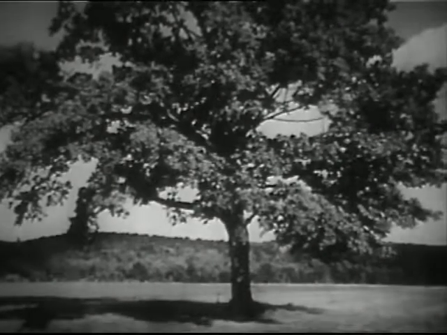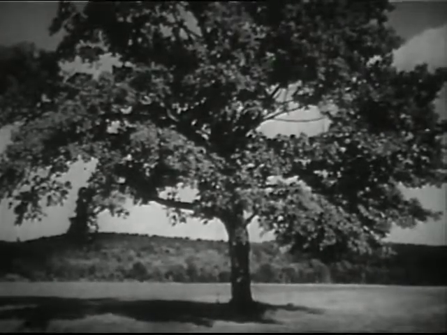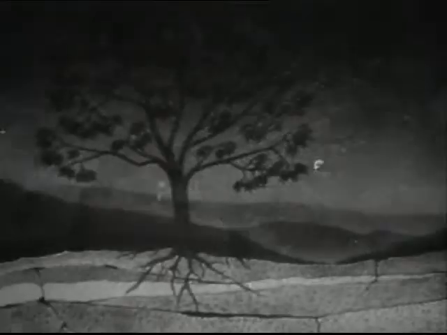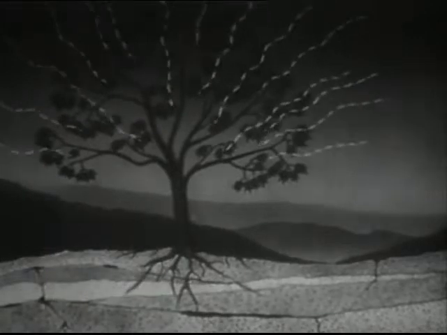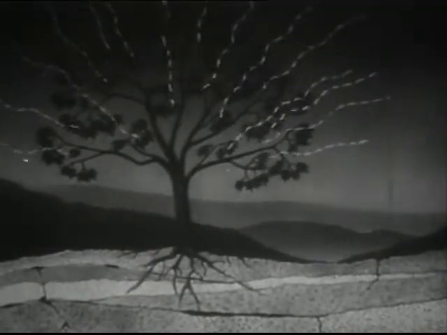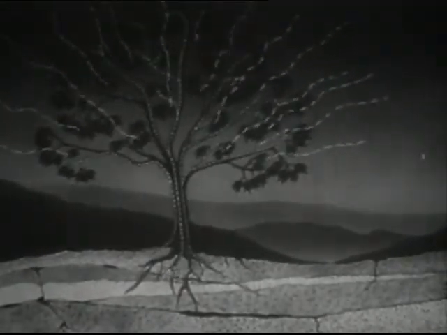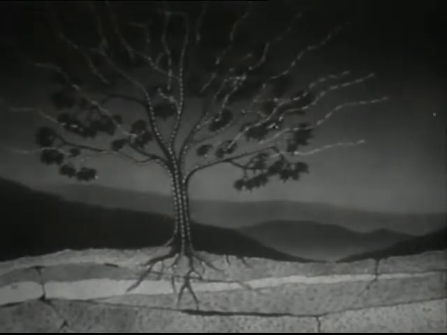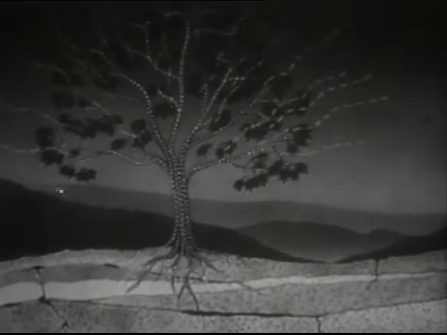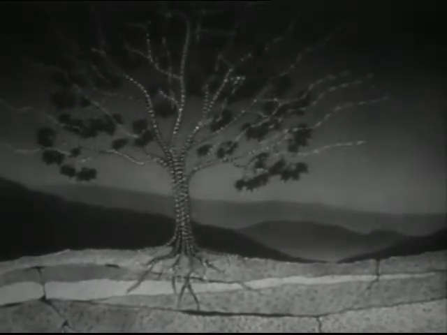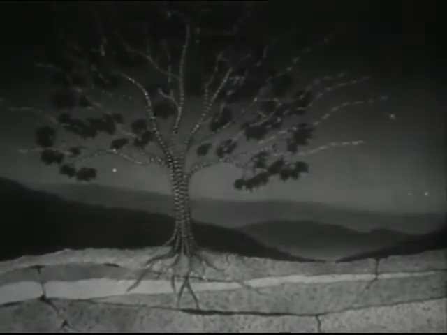A tree is a good example of this synthesis of natural substances. From the atmosphere, it takes carbon and oxygen in the form of carbon dioxide. Then, from the soil, it takes water and such elements as nitrogen, potassium, and phosphorus. With the aid of sunlight, nature combines these elements to make the tree.